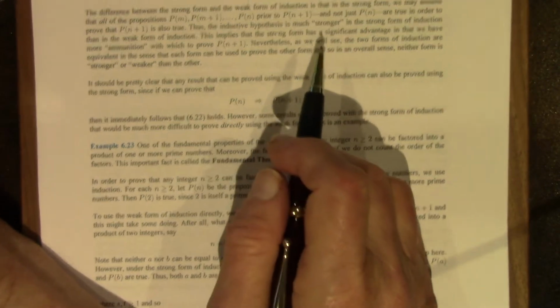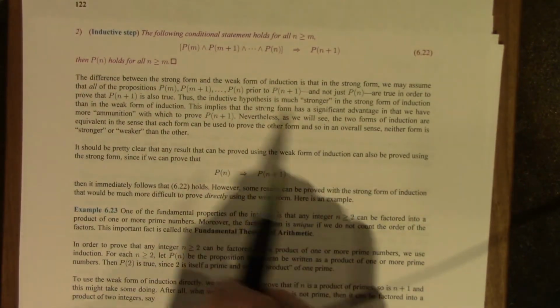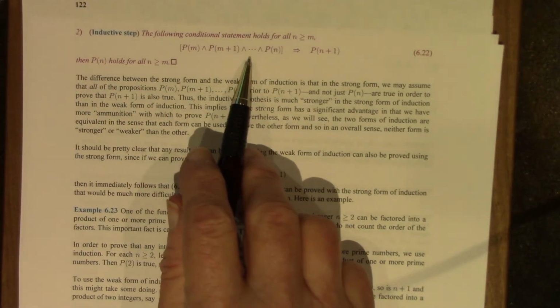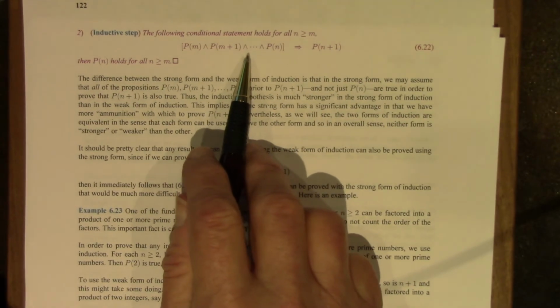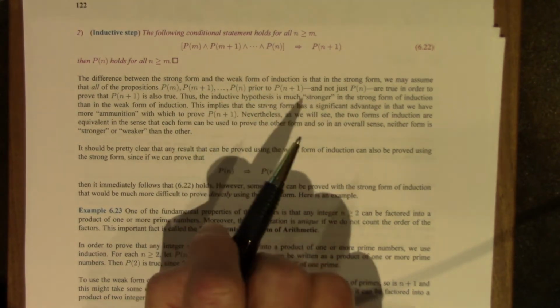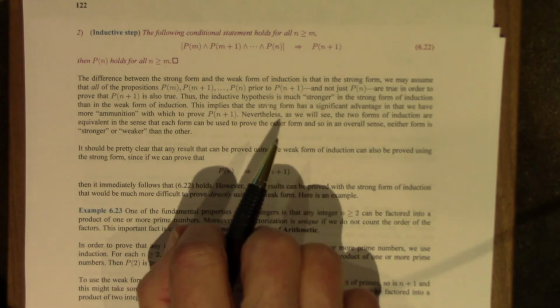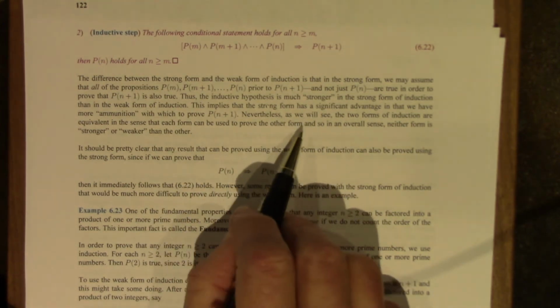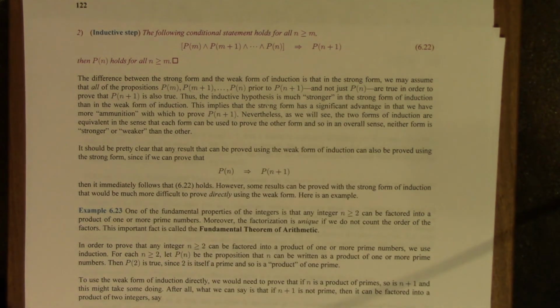Even though it does seem like the strong form is a stronger property, it's not really. It turns out, and we'll talk about this later on, that either form of induction can be used to prove the other form. This is a little bit different use of the terms strong and weak than we have had before.